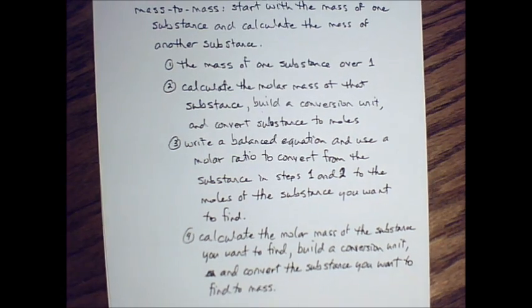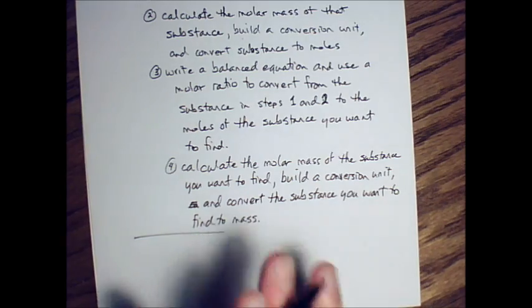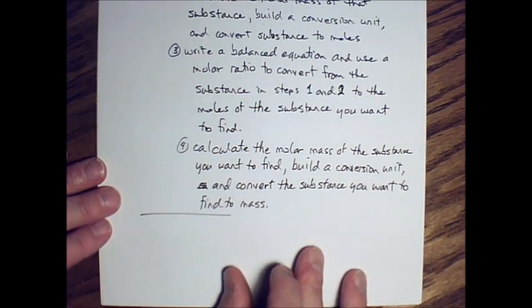There are several things this mass-to-mass calculation is used for. Actually, we're only going to learn about two of those in this unit.